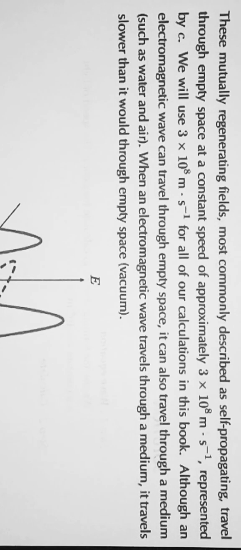Don't confuse electromagnetic radiation and electromagnetic waves, because electromagnetic radiation is like sunlight and light. Light doesn't require a medium to travel through, but an electromagnetic wave can travel through a medium and also through empty space, which is the vacuum. The constant speed is represented by C, which is 3 times 10 to the power 8.